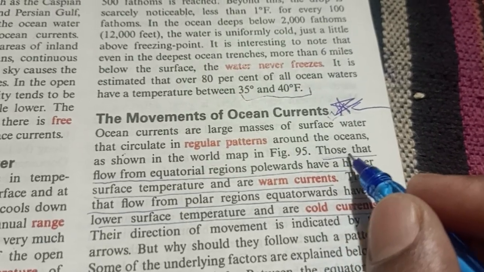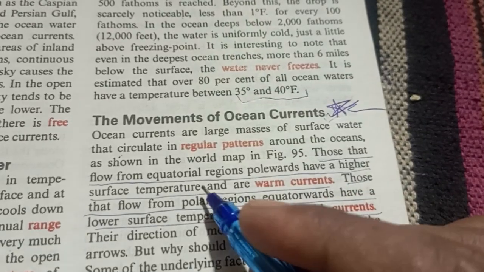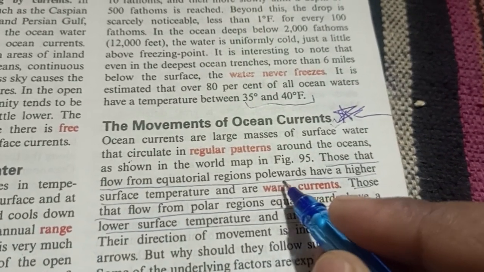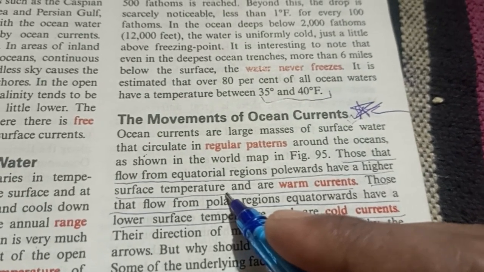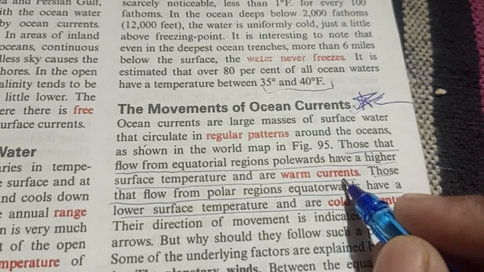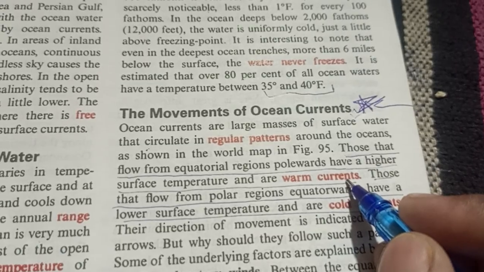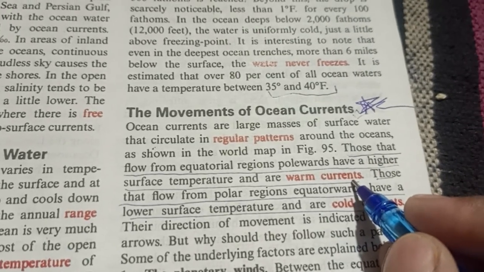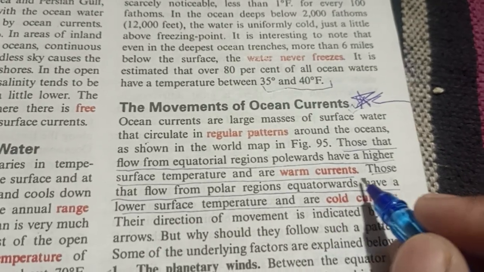Those that flow from equatorial regions polewards have a higher surface temperature and are warm currents. The countries surrounding the poleward regions have higher surface temperature currents, or we can say the warm currents.